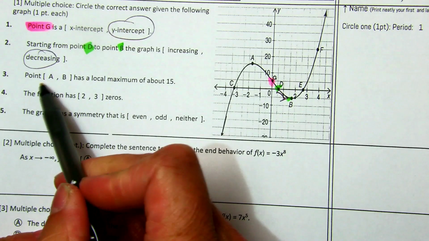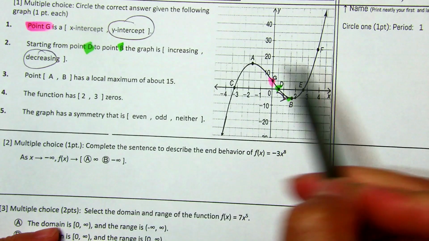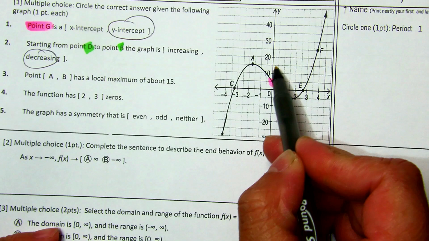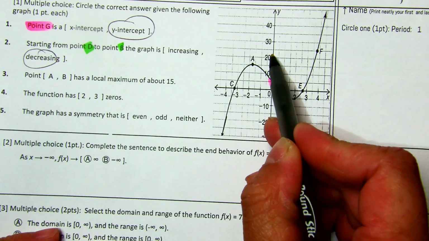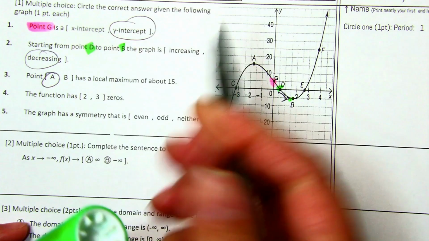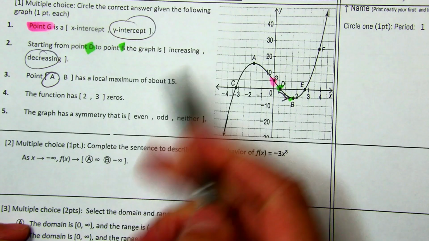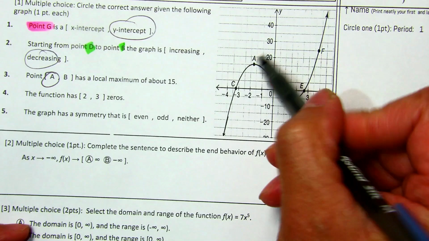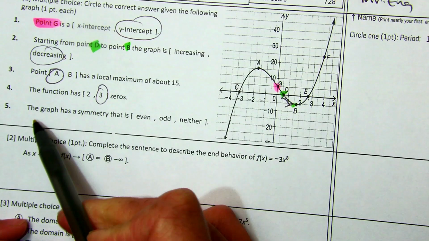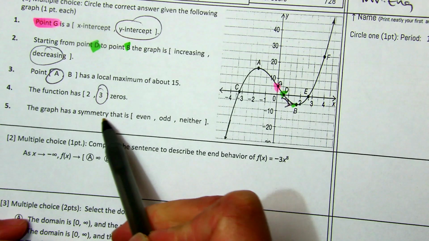Which of these points has a local maximum of 15? Maybe this is 10, 15, 20, so 15, this would be point A. The function has how many zeros? 1, 2, 3 zeros. And the graph has symmetry that is what?